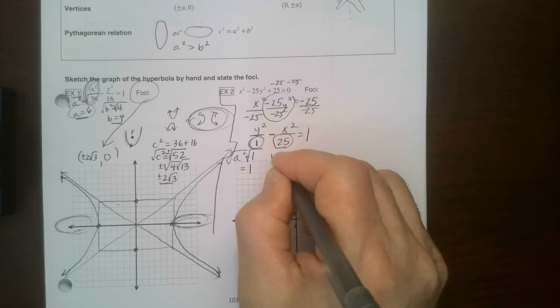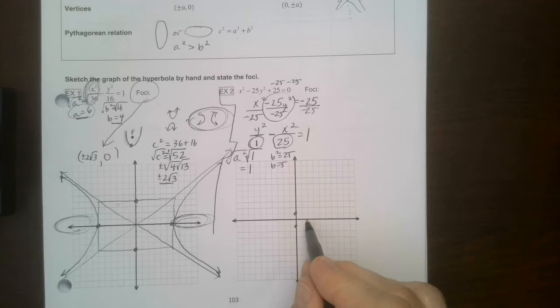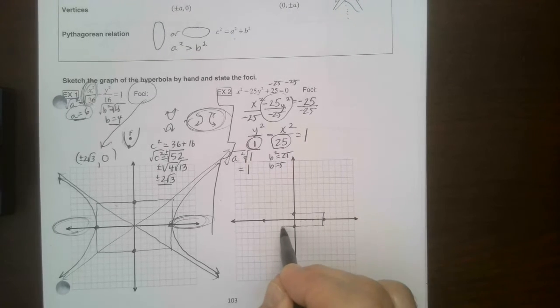This is my b squared. So b squared is 25. So b is 5. So I'm going to go 1, 2, 3, 4, 5, put a dot. 1, 2, 3, 4, 5, put a dot.